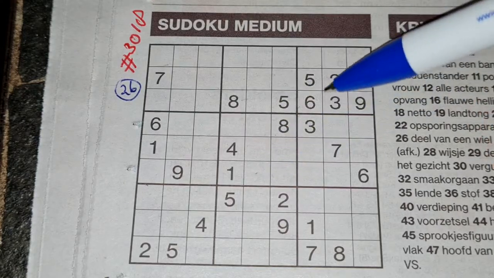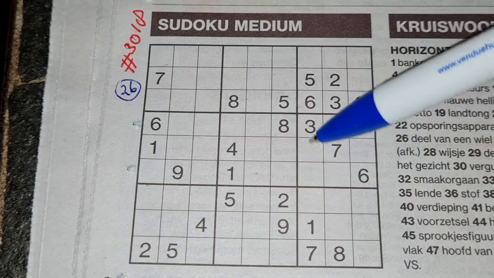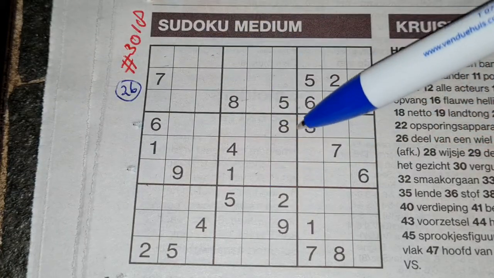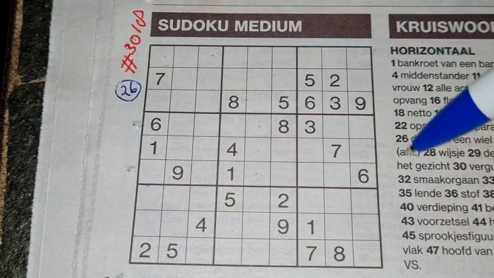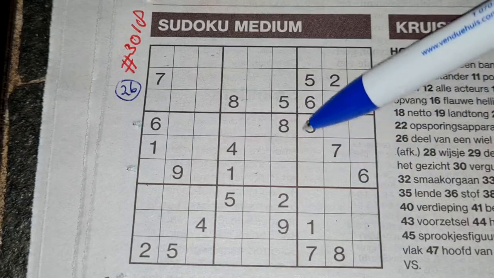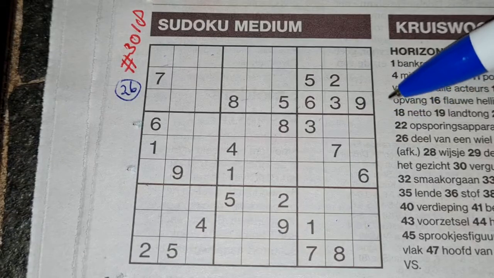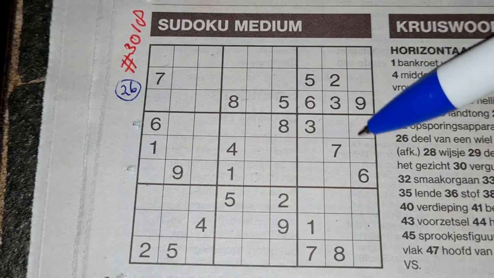But I cannot continue with the 5. I see. That's difficult. Let me see here. Okay, I cannot use the 5. Frustrating.